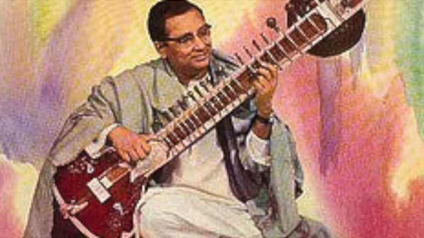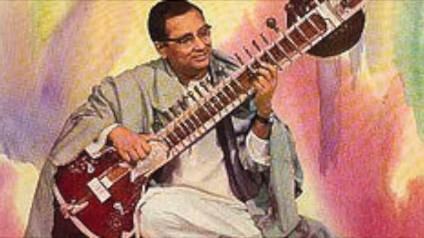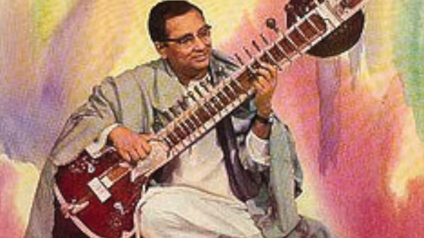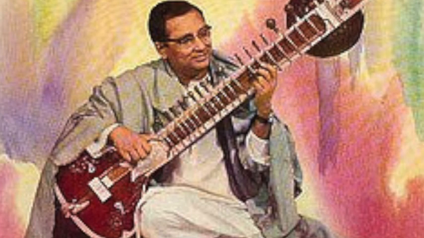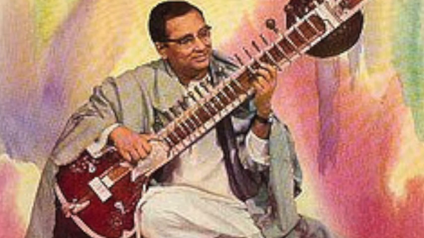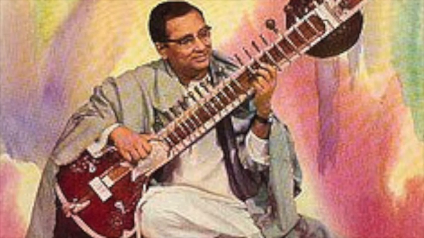Todi is a morning raga, and Todi itself is a Tat or scale. But there are evening ragas which have been derived from this Todi Tat, such as... Todi is a morning scale.